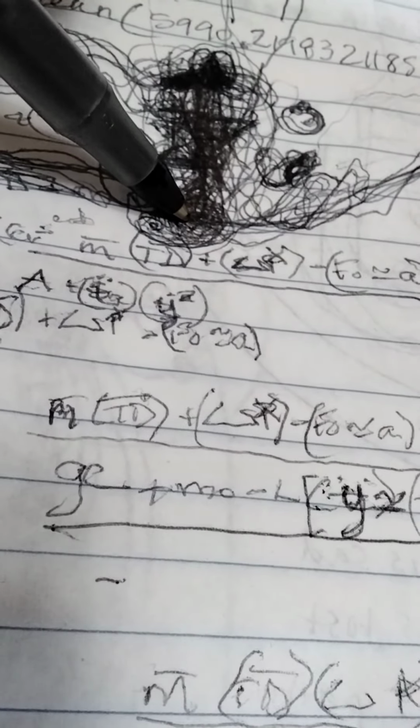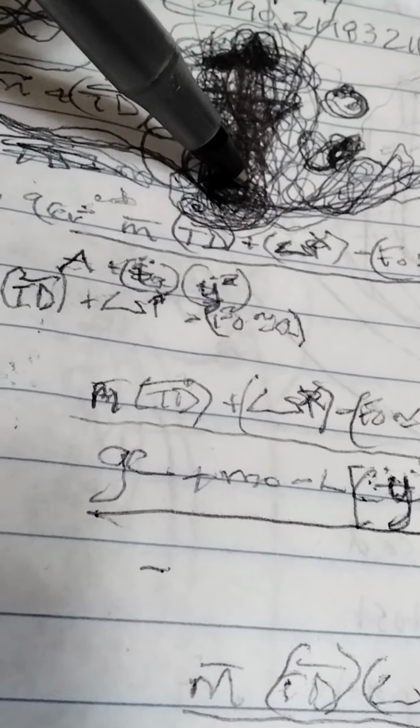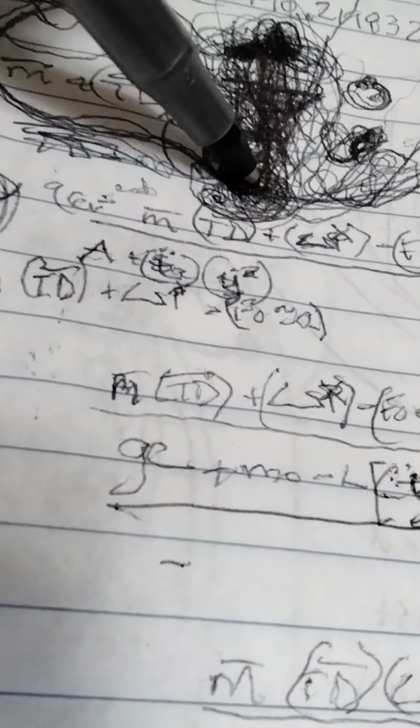There's a ball right where I said that was. And time to the third. Time to the third starts off with time or dimension 4, like this.